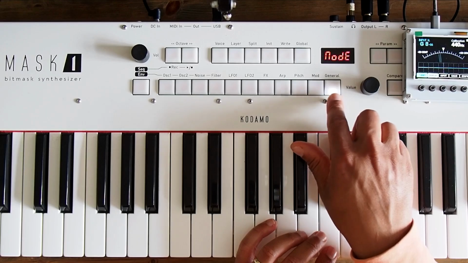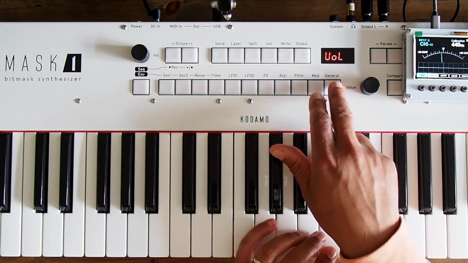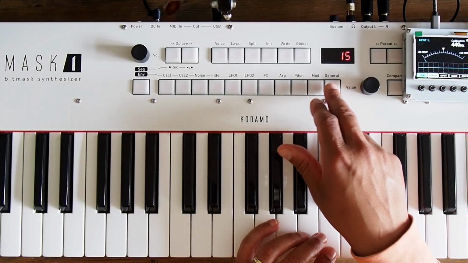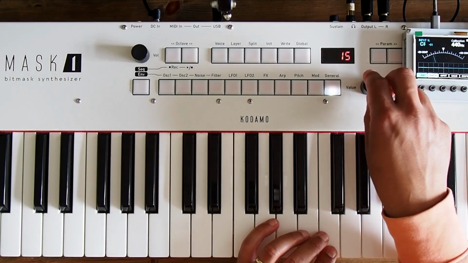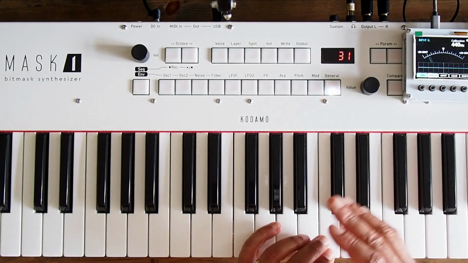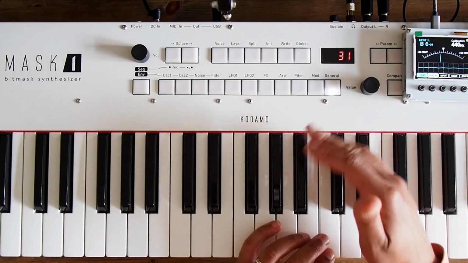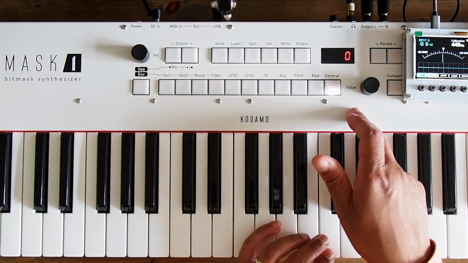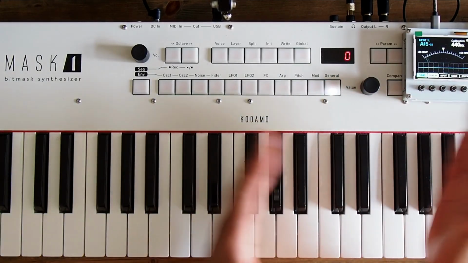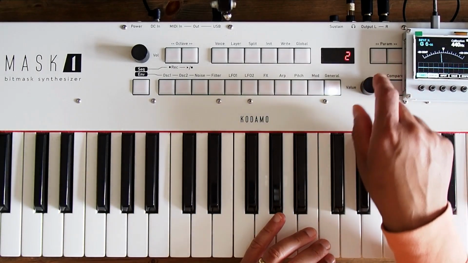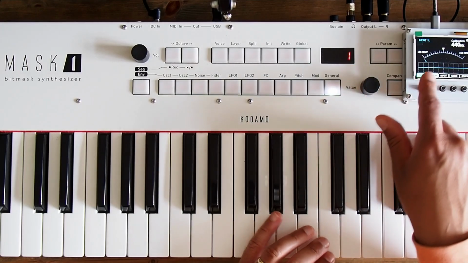So let's go to the general mode, and here you've got settings which affect the patch as a whole. So you've got volume, and in fact I'm going to increase the volume because pinging the filter like this produces quite a low volume patch. And then you have a semitone setting, so you can transpose the patch as a whole. So what I'm going to do is transpose that up one semitone.